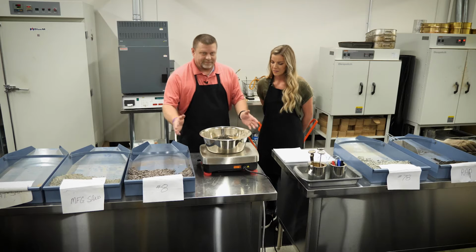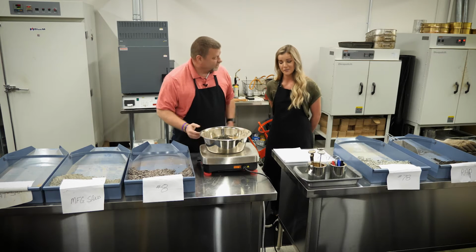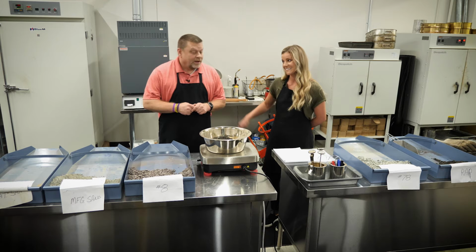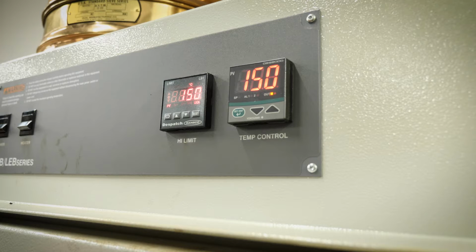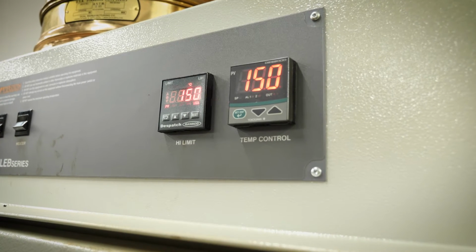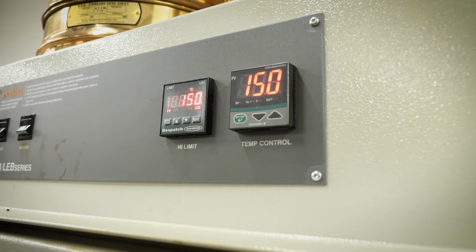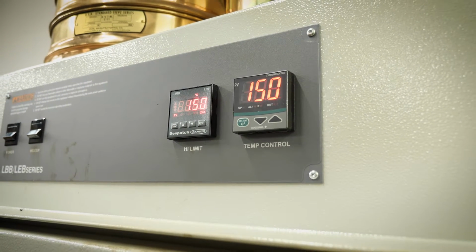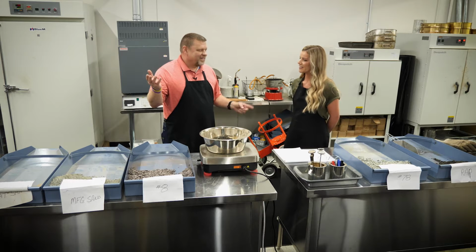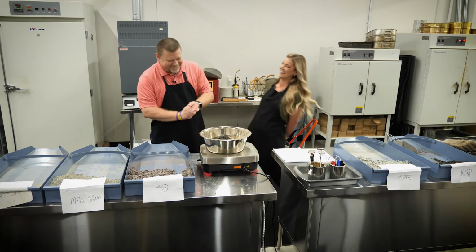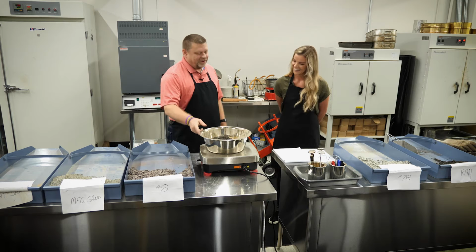Well, when I bake a cake, my ovens are at 350. So what's the temperature of these ovens? Good question. These ovens, if you can see, this one over here, it's at 150, but that is Celsius. So 150 Celsius is what in Fahrenheit? I think it's 300 degrees. Good job. So they're at 300 degrees for that.